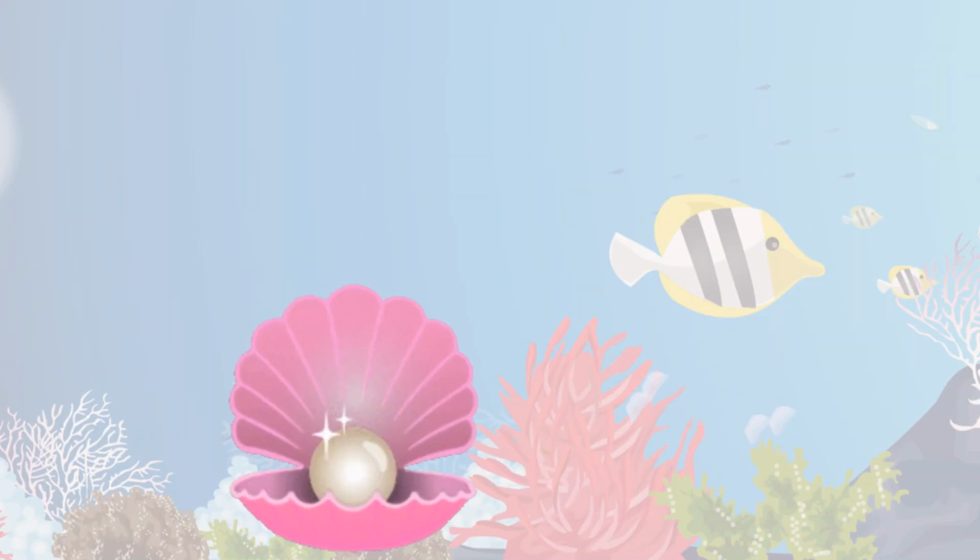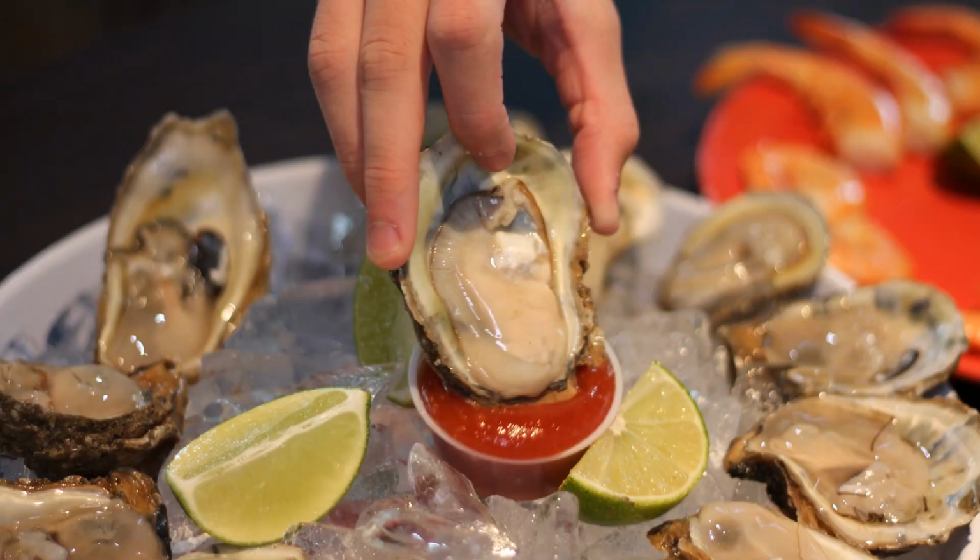Oysters can be found in salty water like oceans and bays where they spend their time on the sea floor. They clean the water by taking in tiny particles like plankton and algae. Oysters are also an important part of the ocean ecosystem, and many people love to eat them too.